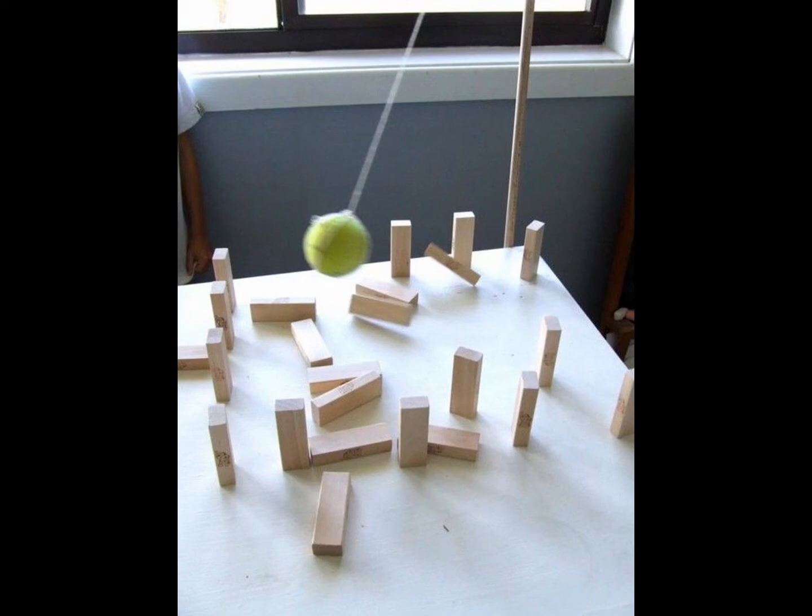Well, I have one more challenge for you, and that challenge is going to be working with, what a surprise, another simple machine. We've been talking a lot about cause and effect. Something happens and it causes something else to happen.